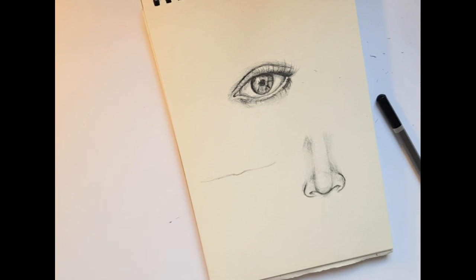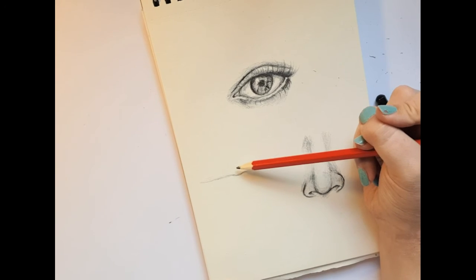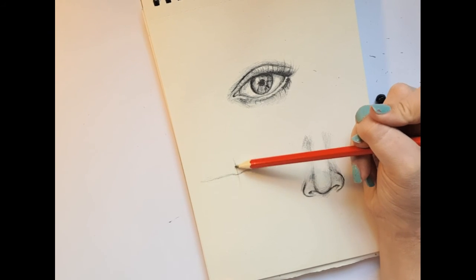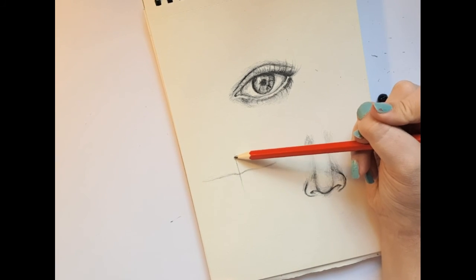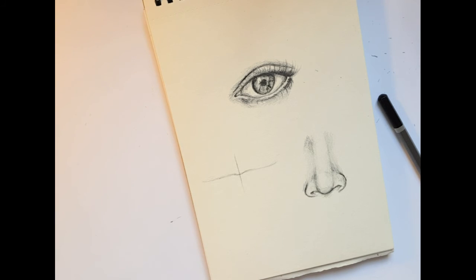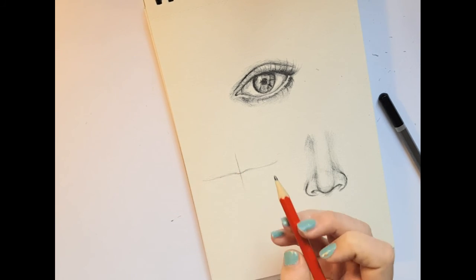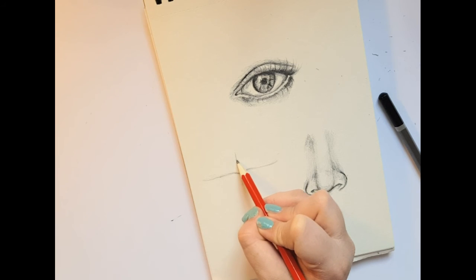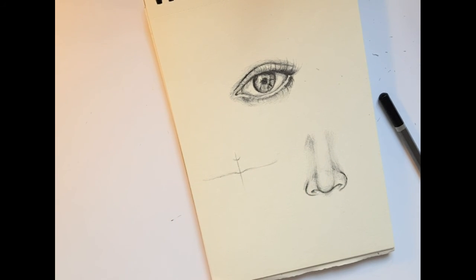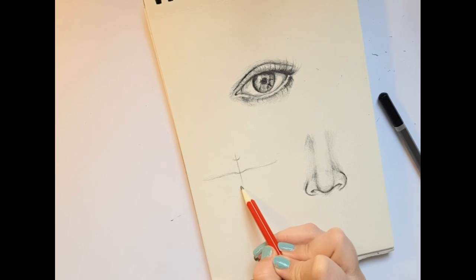Cool. So now I'm going to do a vertical line just in the middle of the centre of the lips. And about this way, so in the middle of the line at the top, I'm just going to do a little curve. Just like that. I'm going to do the exact same around the end.